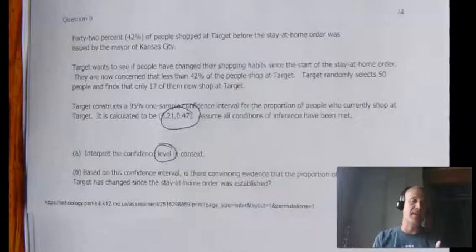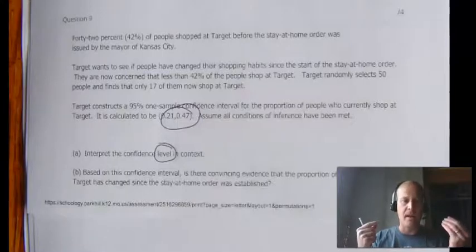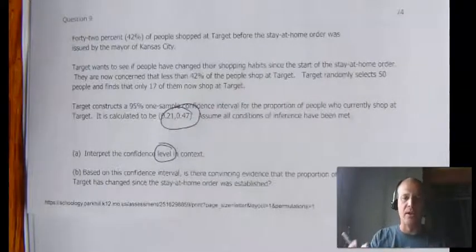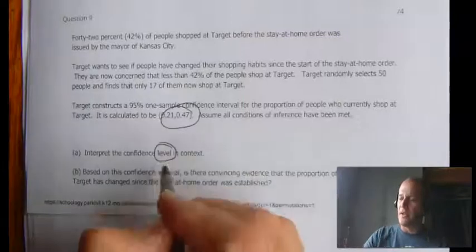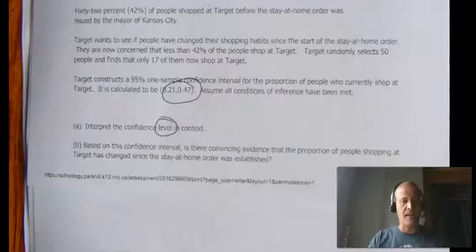So we would say something like, if we were to construct many different confidence intervals, then 95% of those would capture the true proportion of Target shoppers. It's a subtle yet important difference when they're talking about level and interval. And based on the confidence interval, is there convincing evidence?